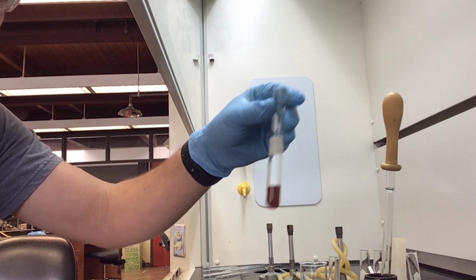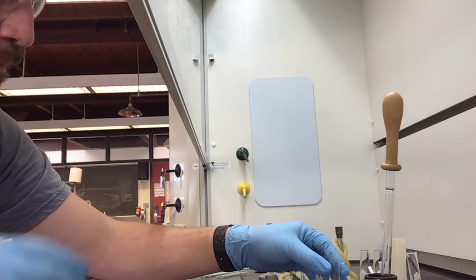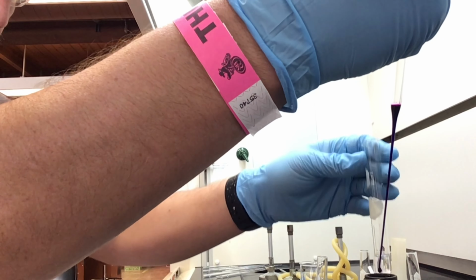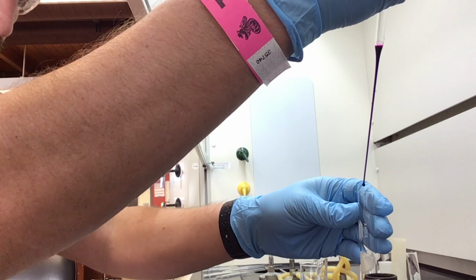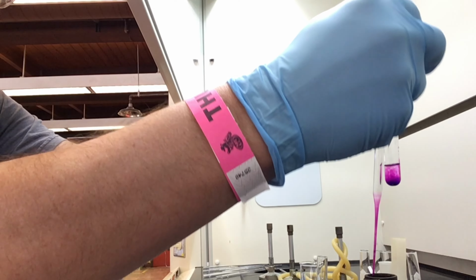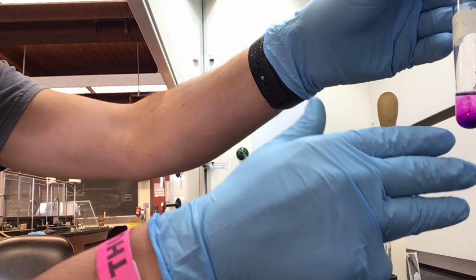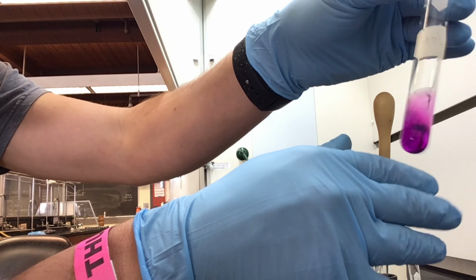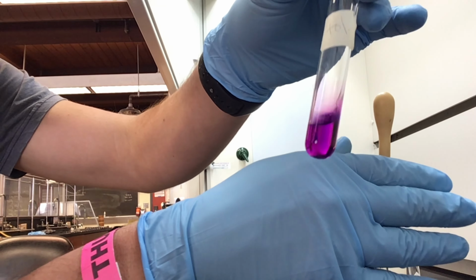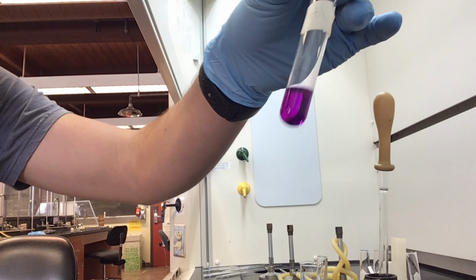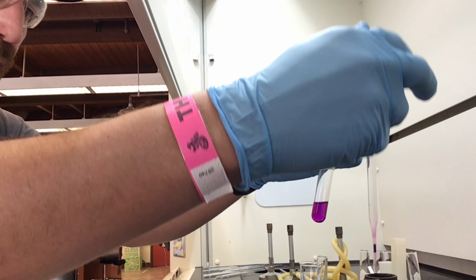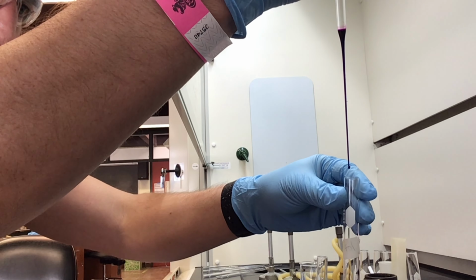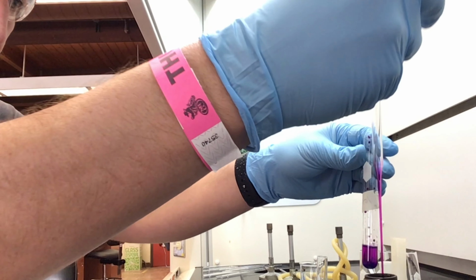All right, so now let's go ahead and set that aside and take a look-see at something that does not give us a positive confirmation of the presence of an unsaturated bond. KMnO4 does not react with this compound, and it stays that gorgeous purple color. Obviously it might turn a little bit more pink because it's a little more diluted, but it's still a pretty color. And yeah, there you go.